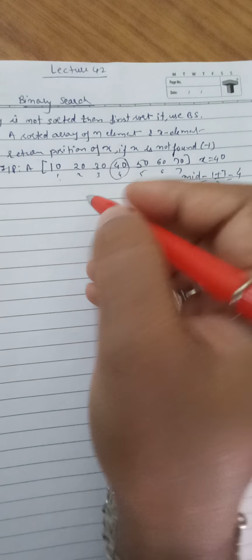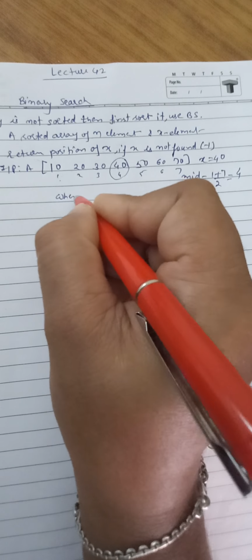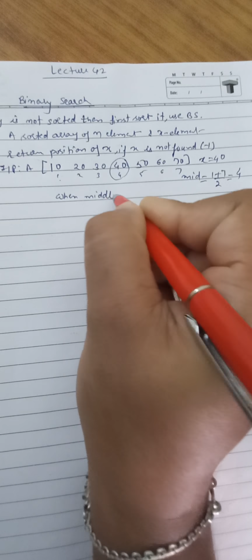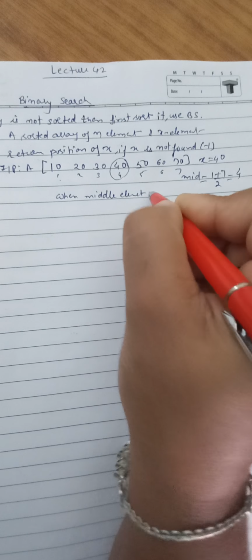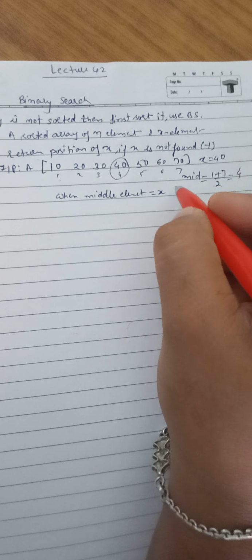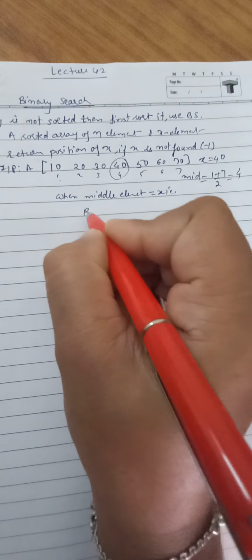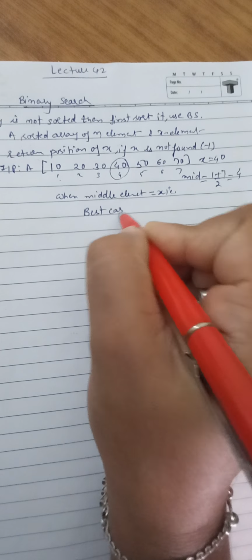It means when the middle element is x, that is called the best case.